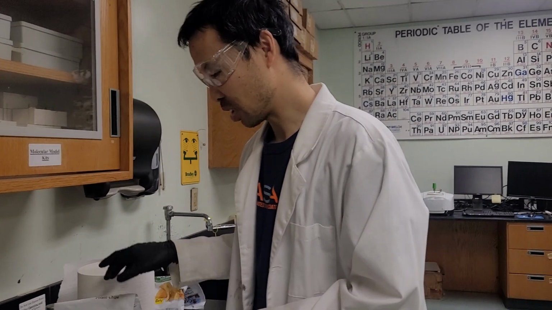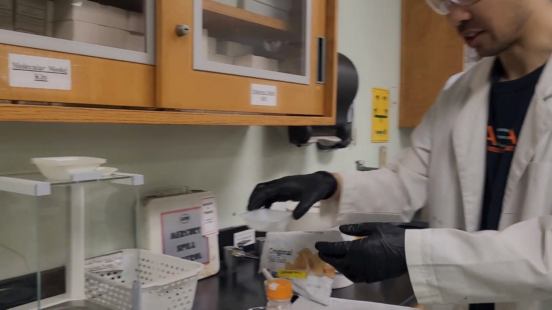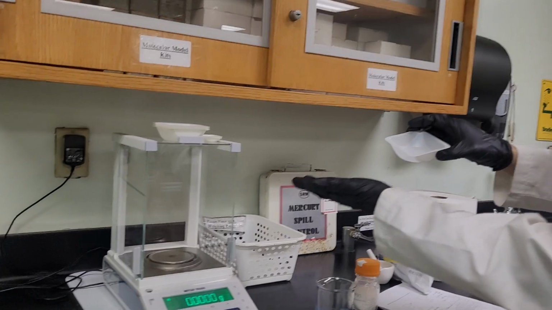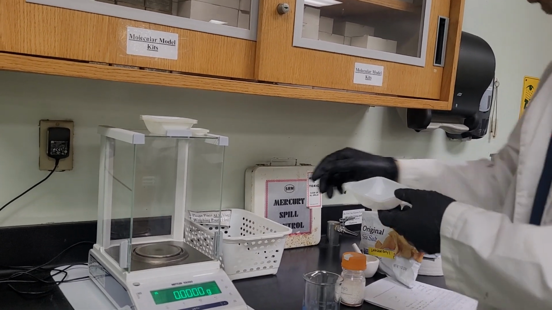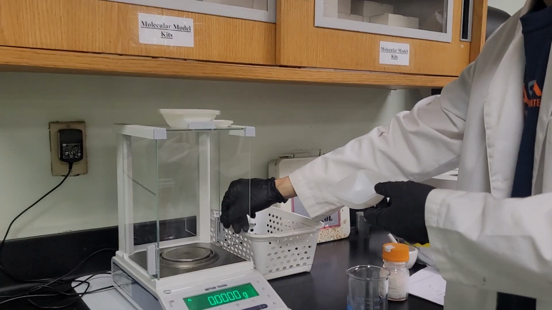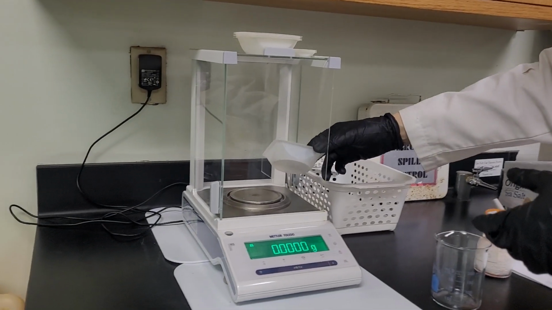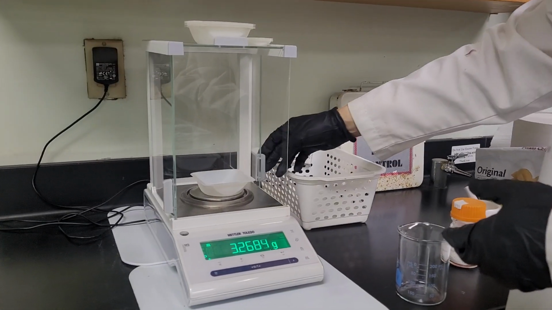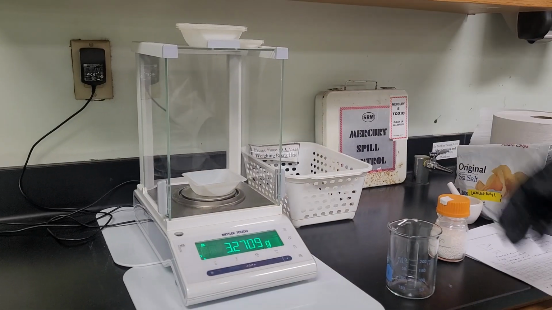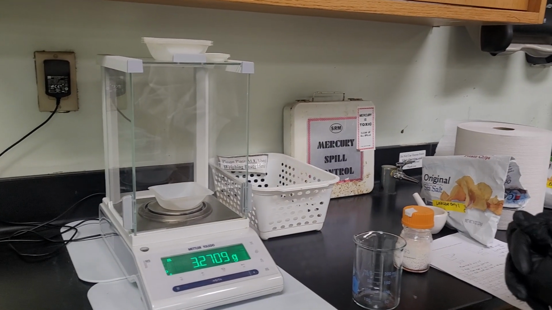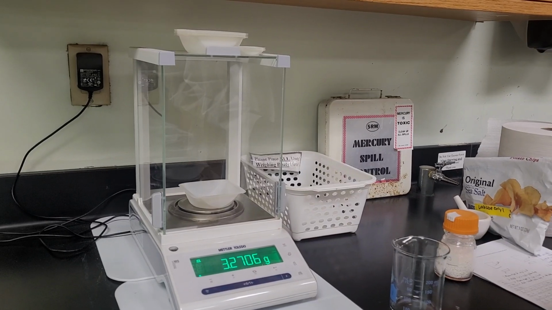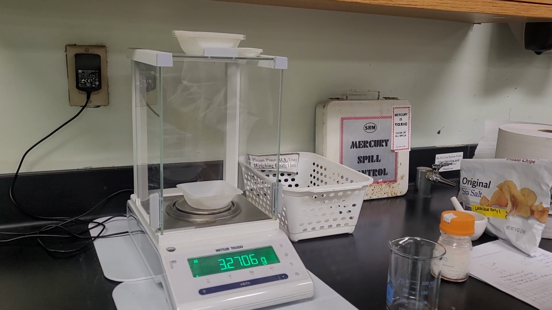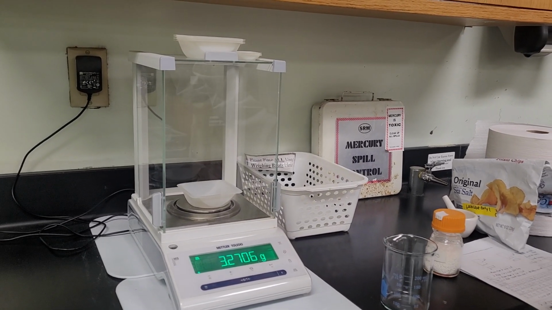So the first thing we're going to weigh is our weigh boat, or our dish. This is our analytical balance. We did this in lab 2. So we're just going to weigh it out, and you can put this in your lab handouts. The weight of the empty dish is 3.2706 grams. So record that.